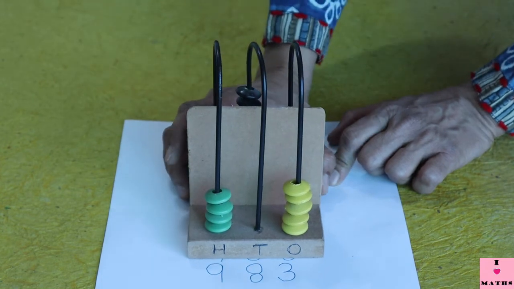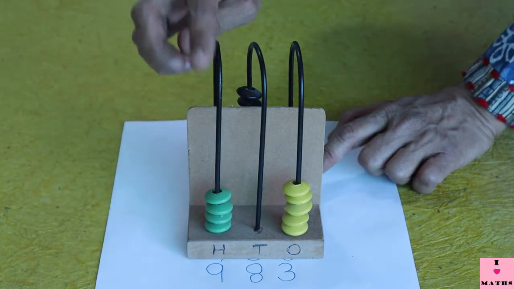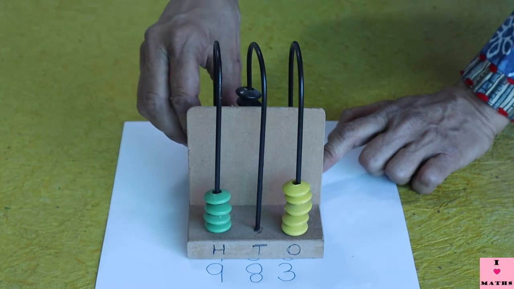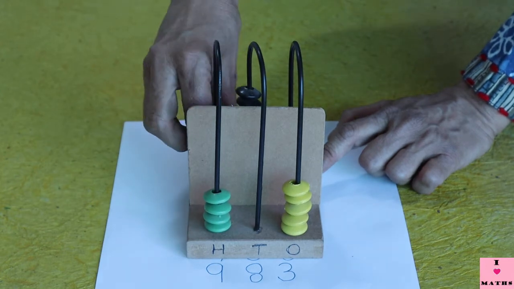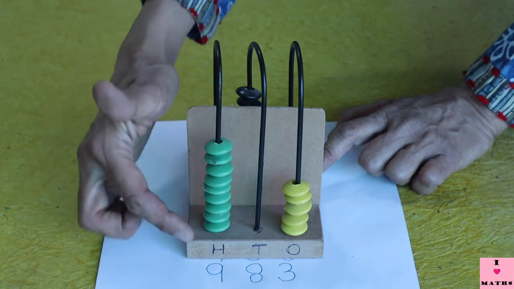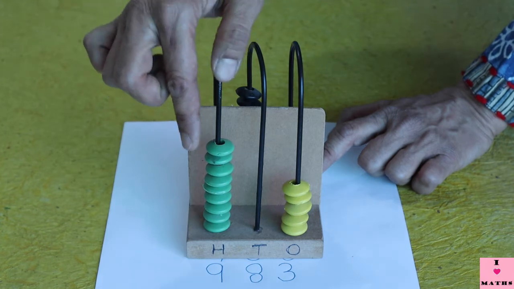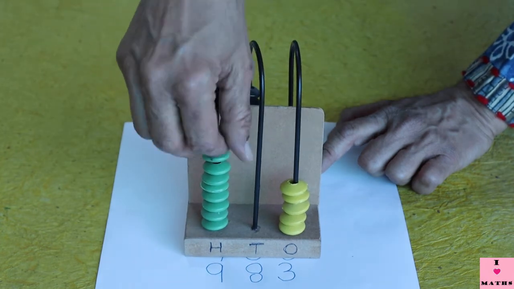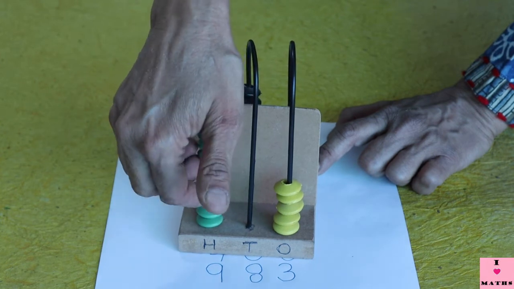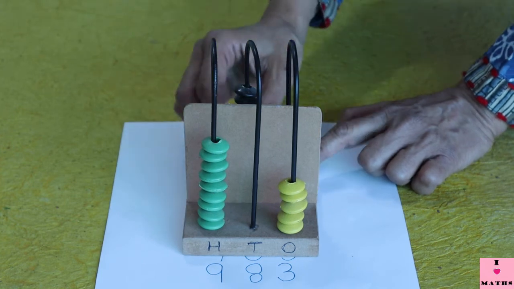Okay, let me show you one last number, 983 on the abacus. Okay, we have 1, 2, 3, 4, 5, 6, 7, 8, 9. So these are 9 beads at hundreds place. Each green bead represents 100. So 100, 200, 300, 400, 500, 600, 700, 800, 900. So 900.